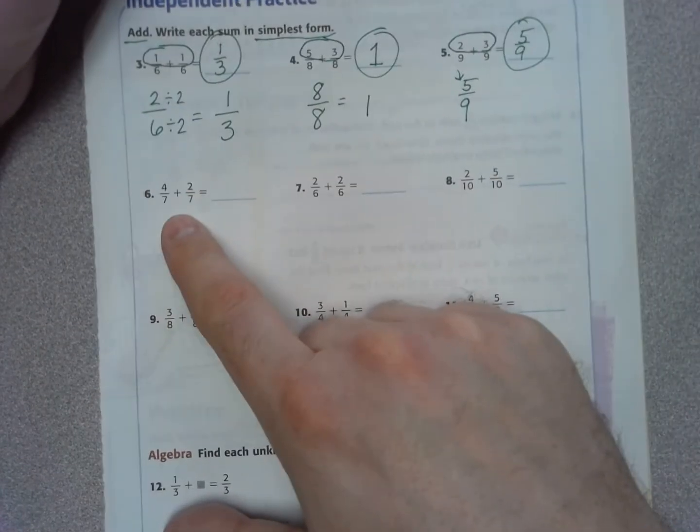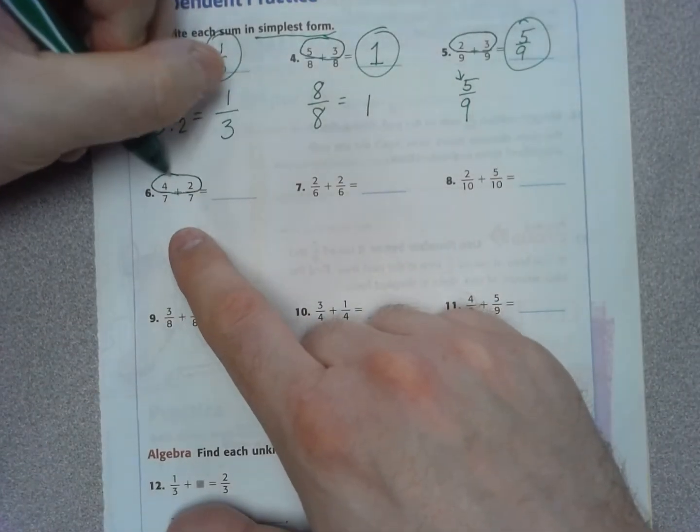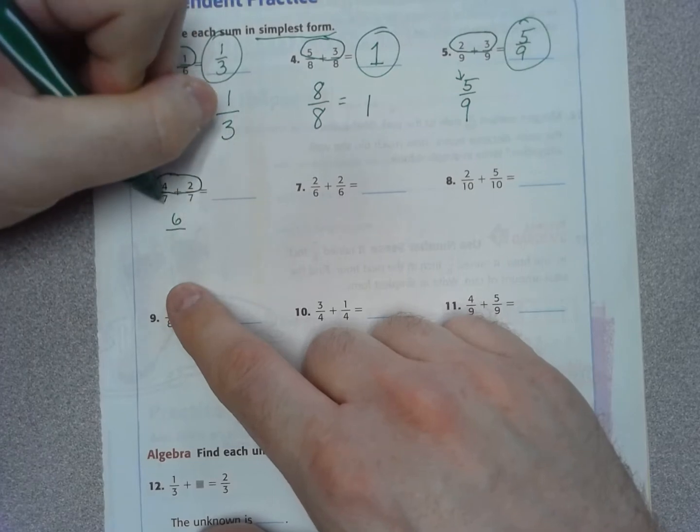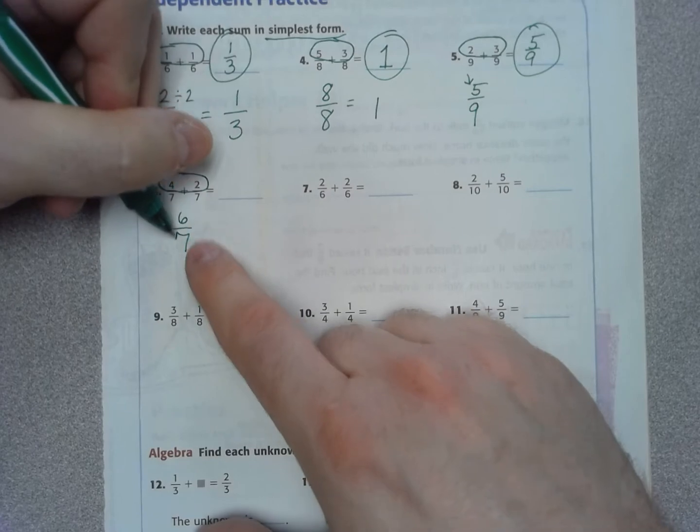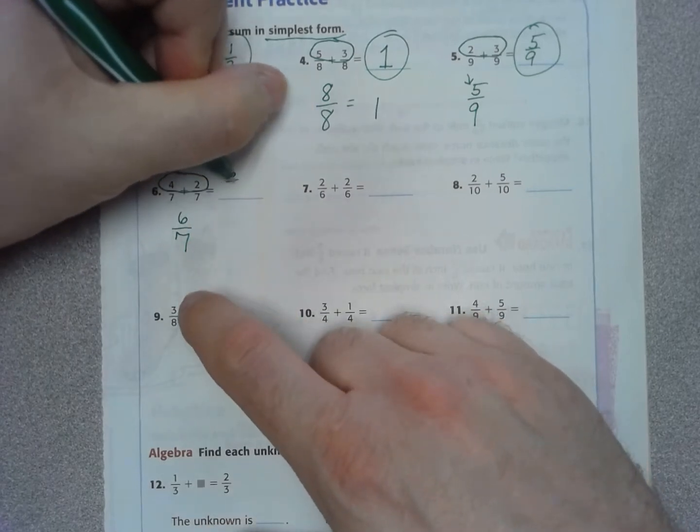This one right here. 4 plus 2, we add those together, which gives us 6 over, keep the denominator, 7. Okay. 7 is prime, 6 doesn't fit into it. Hey, 6/7. We are finished.